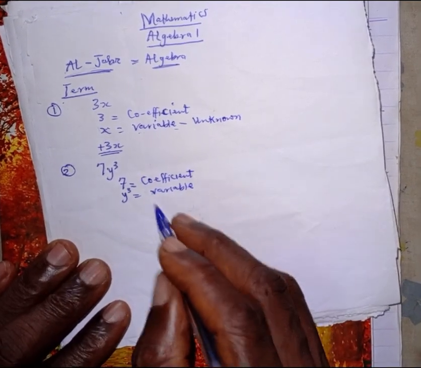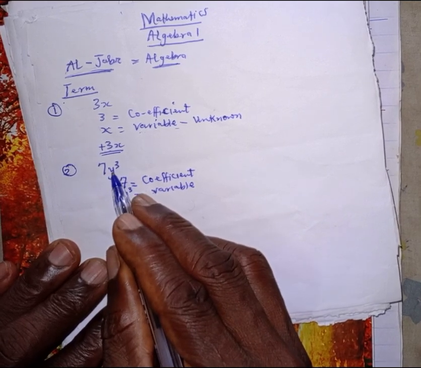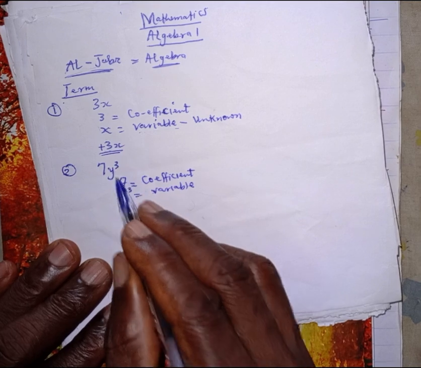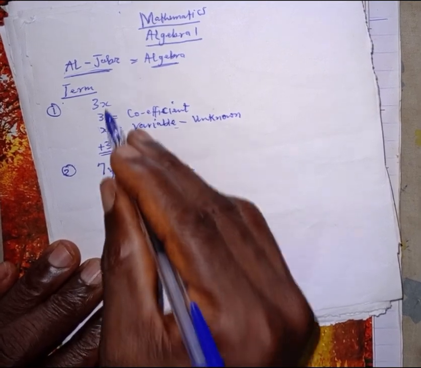So we can say that 7y cubed is an algebraic term. So we have these two algebraic terms.